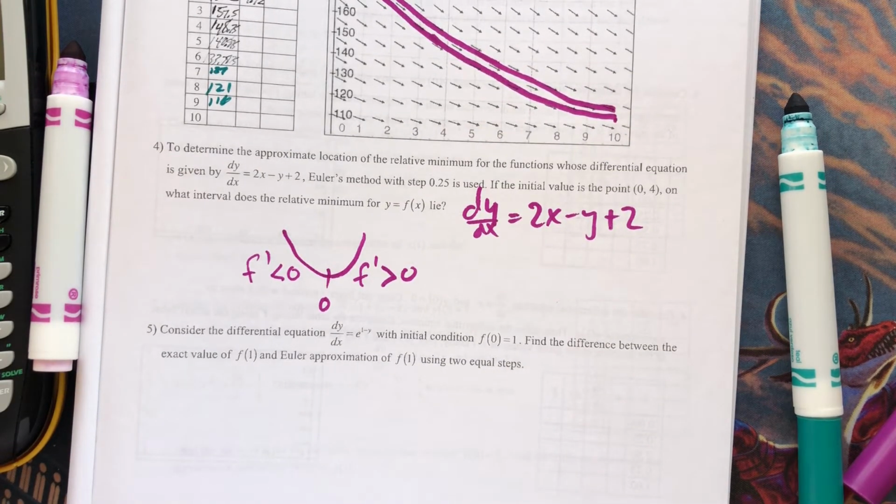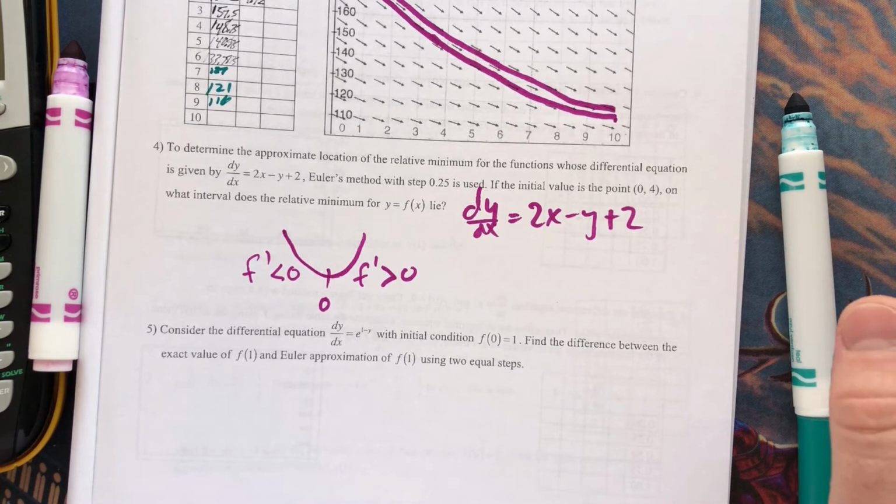All right, well, I hope that little diversion was helpful. You don't need to know how to do that. If you just kind of know how to crunch numbers, you'll be fine.